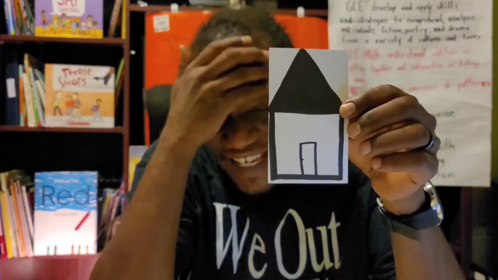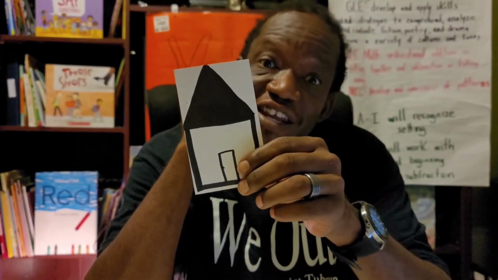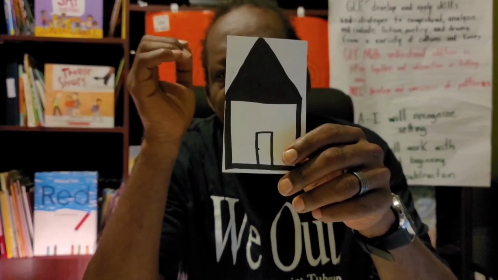Oh, you can play with your toys in a house. Yes. So in a house, there are many things you can do. So in the setting in a house, you can eat in a house. You can have family dinner in a house. You can watch TV. What else can you do? You can do all different types of things. So that's in the house.